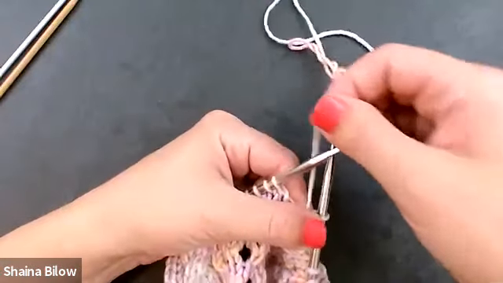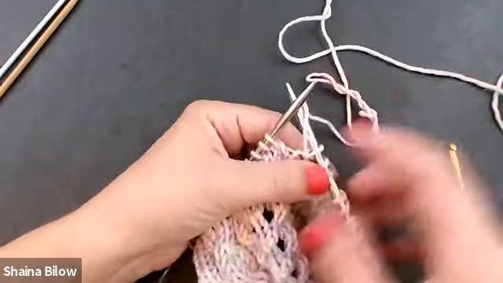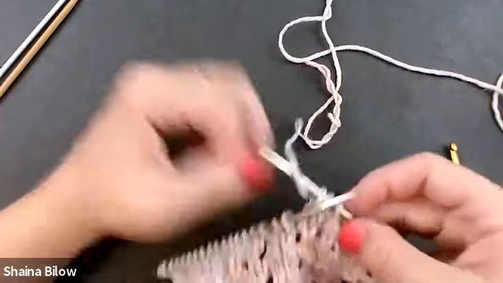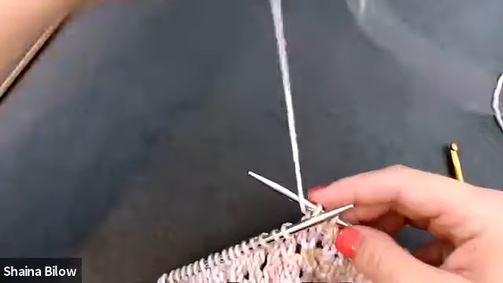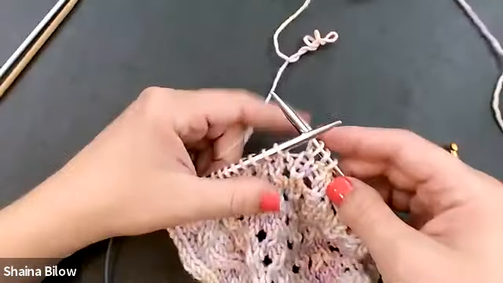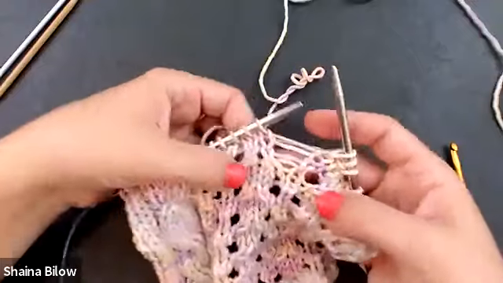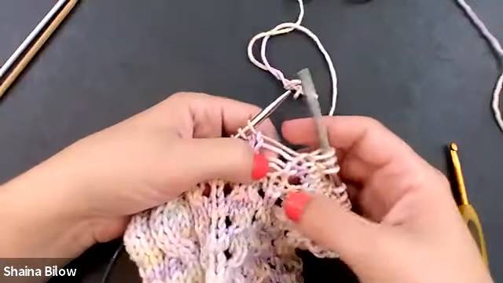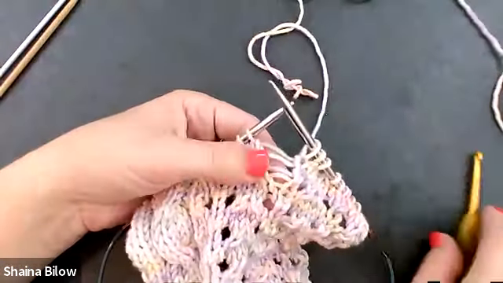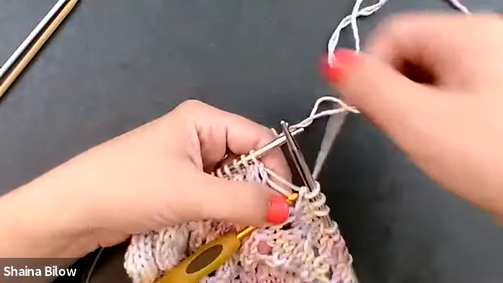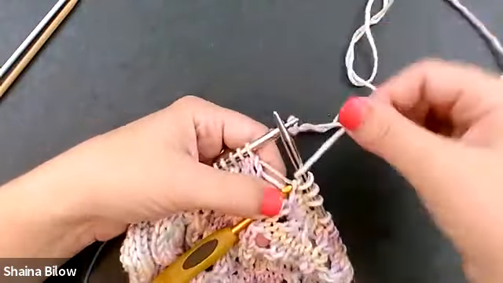So let's watch me do a yarn over just like this. I'm not using an actual stitch or a column to create this yarn over. Simply the act of wrapping the yarn around the needle is what creates a yarn over. So when you drop a yarn over, there's nothing at the base of it. There's no actual stitch that you are to pick up. The yarn over was just a strand of yarn like this one here that was wrapped around the needle, and then you proceeded with the rest of your pattern.